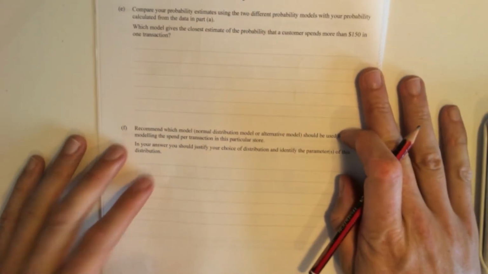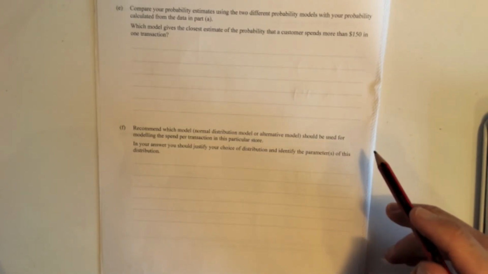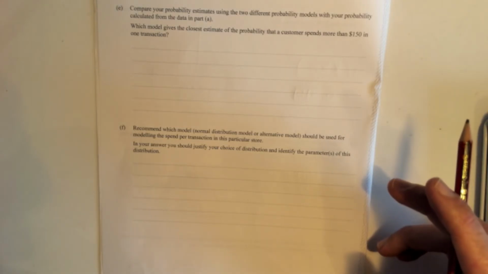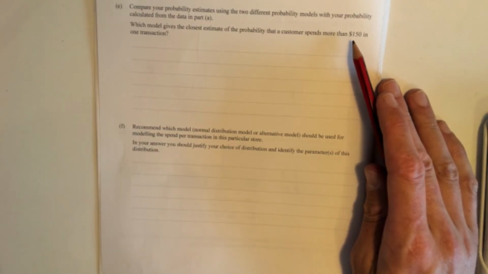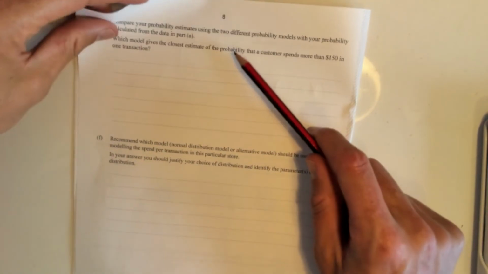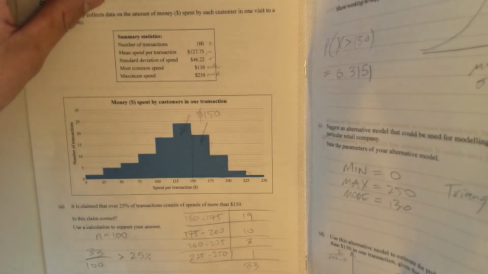Compare your probability estimates using the two different probability models with your probability calculated from data in part A. Which model gives the closest estimate of the probability that a customer spends more than 150 in one transaction? But the thing is, we were finding some conditional.